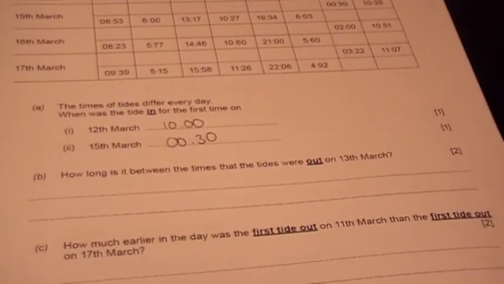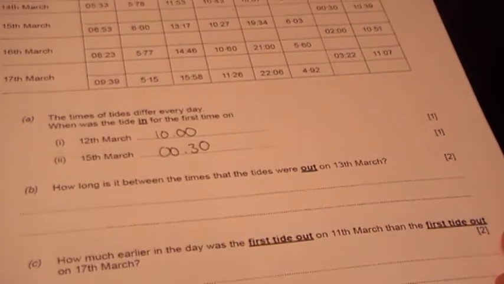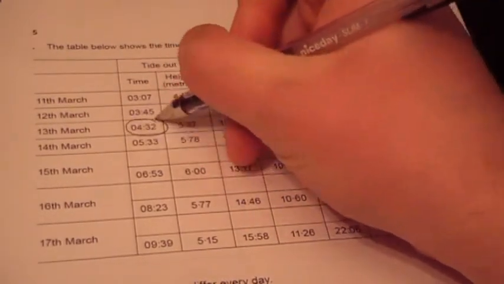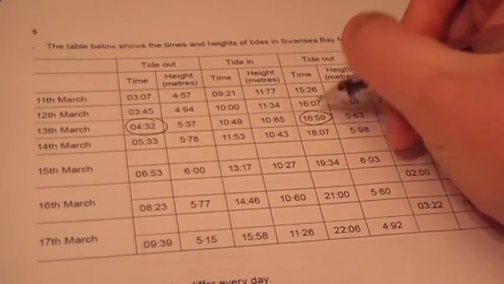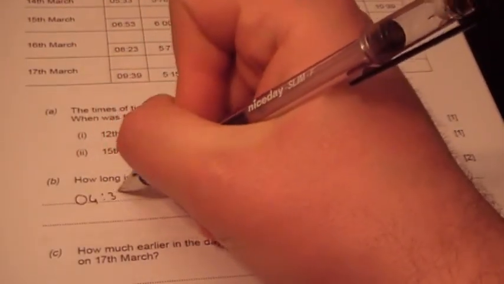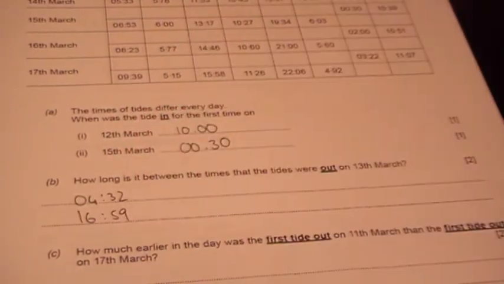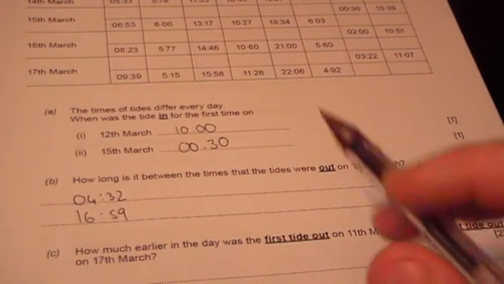How long is it between the times that the tides were out on the 13th of March? Well, the tides were out on the 13th of March between 0432, 4:32 in the morning, and 16:59 in the evening. So I'm working with 0432 all the way to 16:59 to find out how long it is between the times the tides were out.